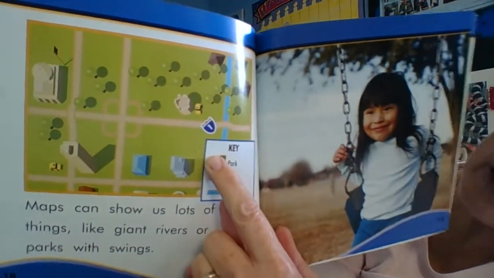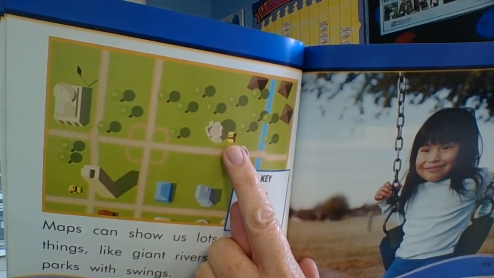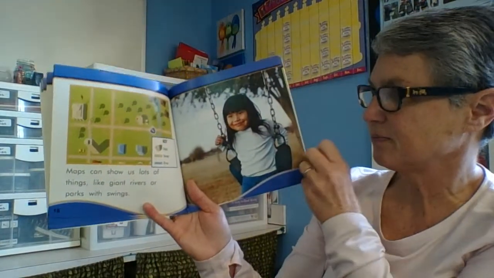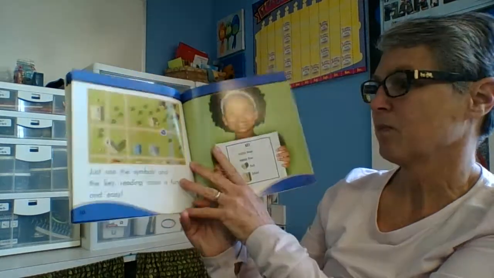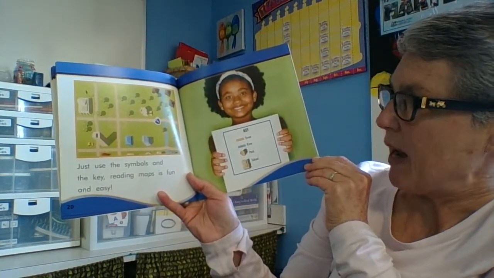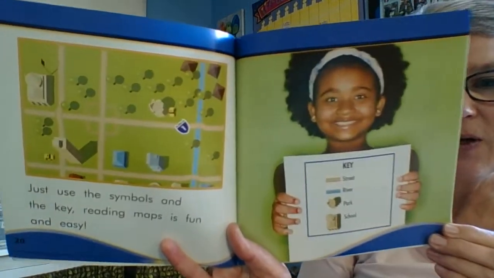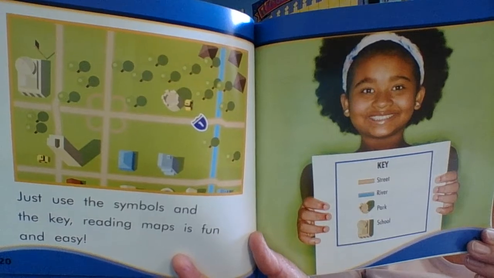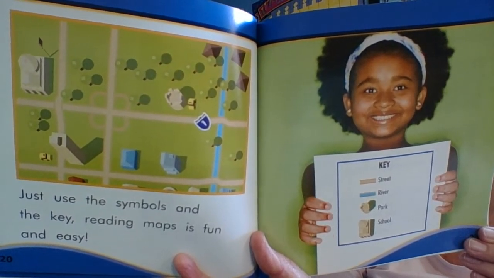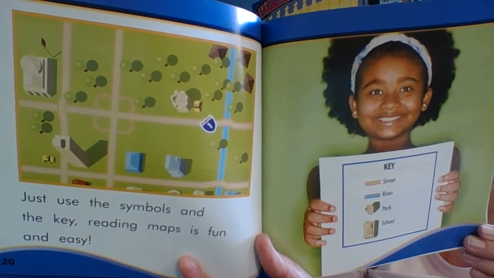Yep, if you said right here, you are right. Just use the symbols and the key. Reading maps is fun and easy. There's another person using the key to try and figure out what information is on this map.